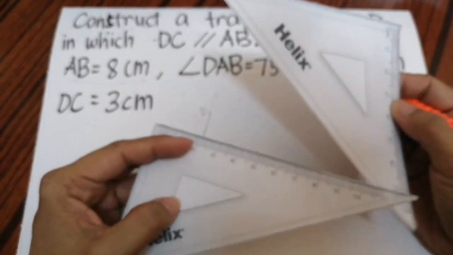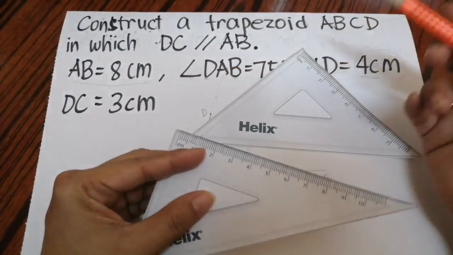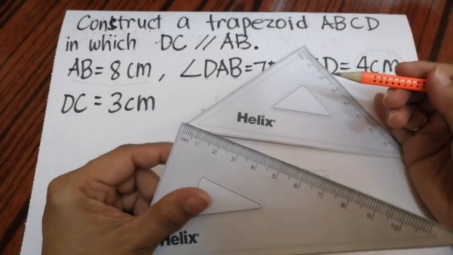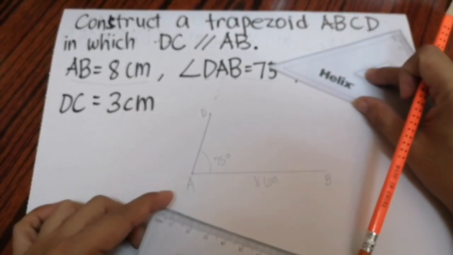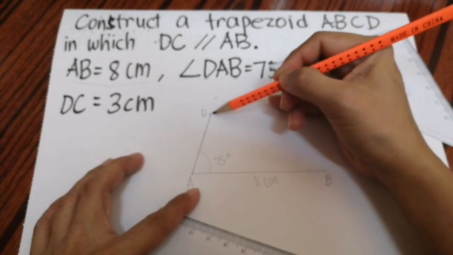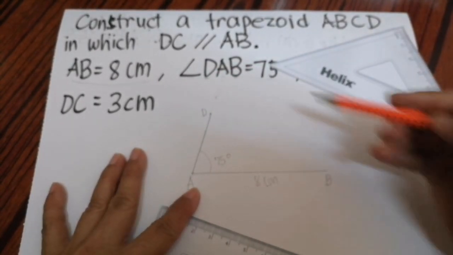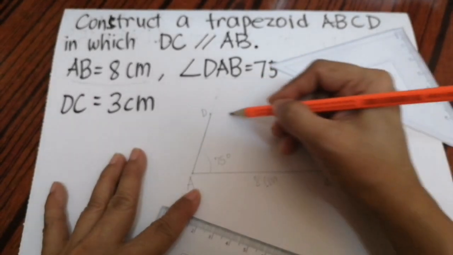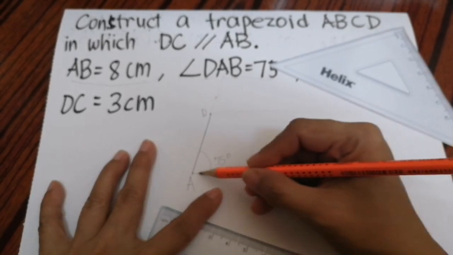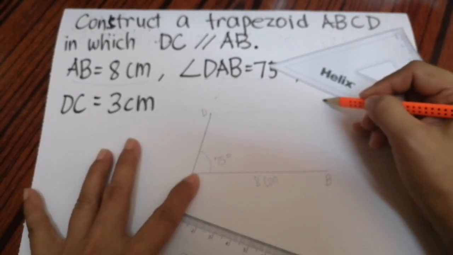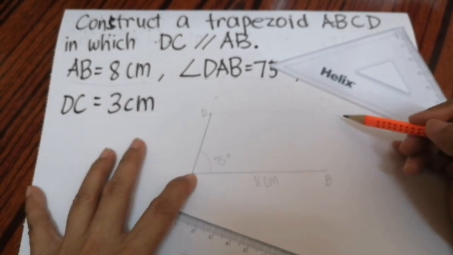For the next step, we will be using a set square and the ruler. This time, I'll be using 2 set squares. Draw line DC such that DC is parallel to AB. So the parallel sides should be AB and DC. The lines should be like this, in the same direction as AB. So C is temporarily here. How should we do that?